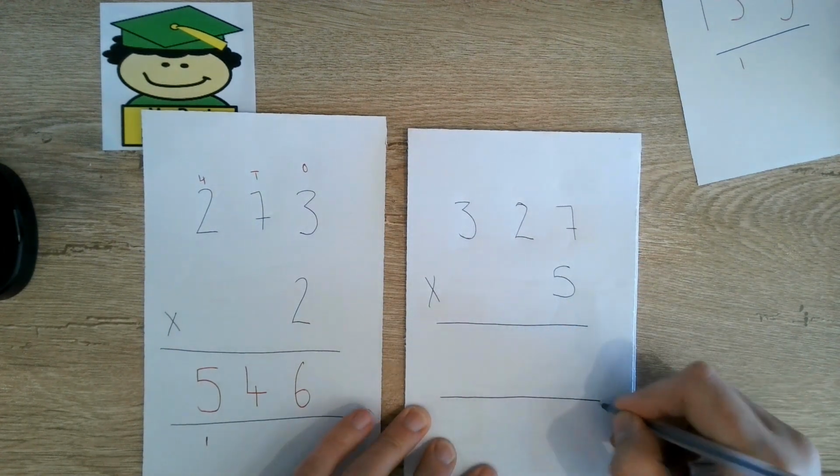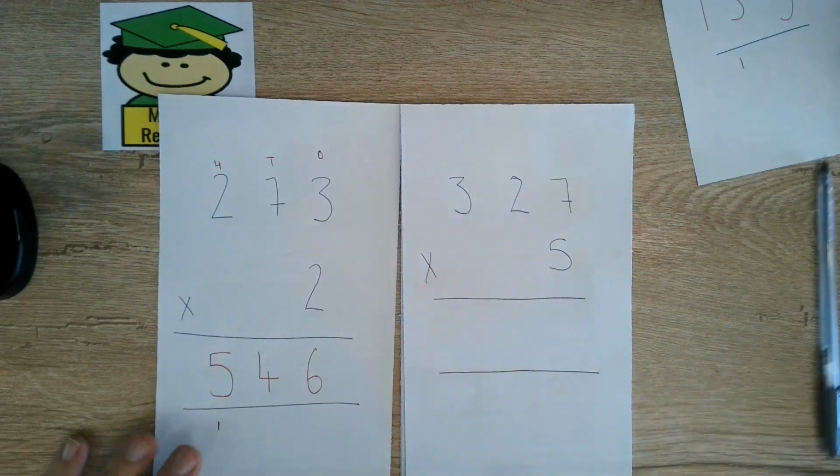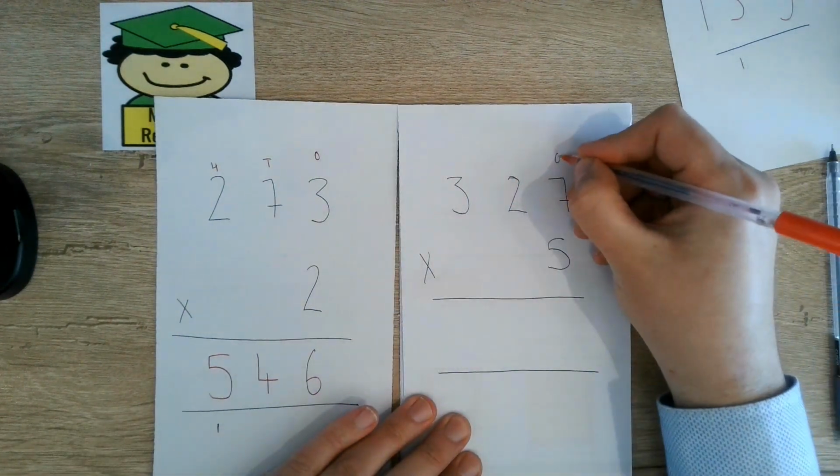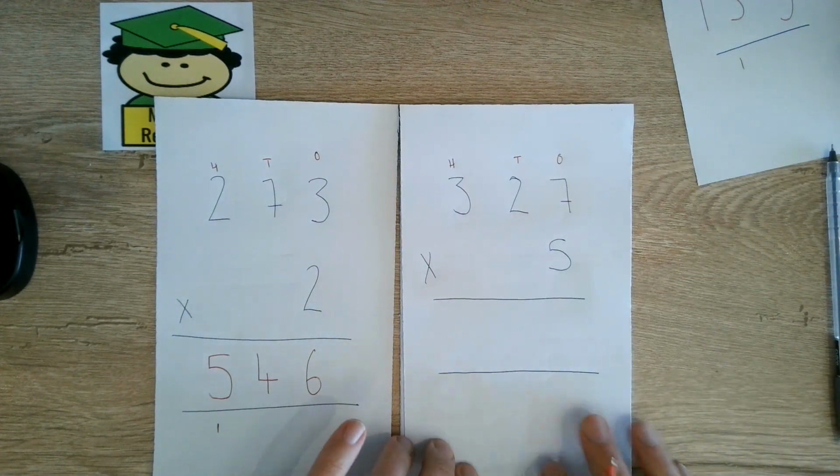Can you now please see if you can work out this answer? I'm going to leave this one here, just so you can have a look. You've got a basis for comparison now. Ones, tens, hundreds. Go.